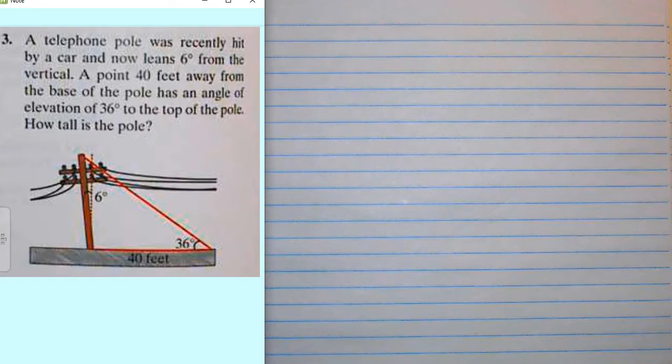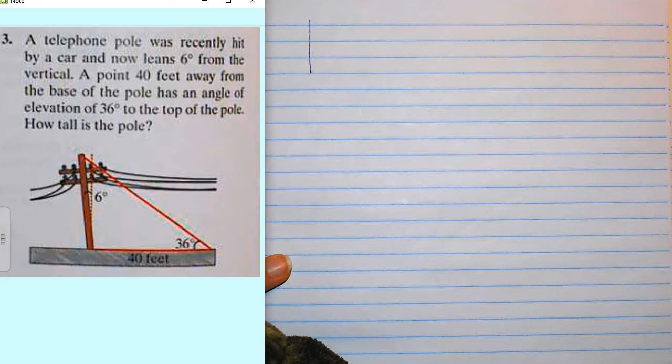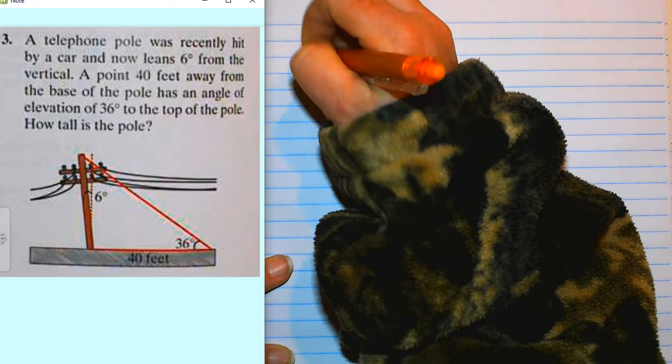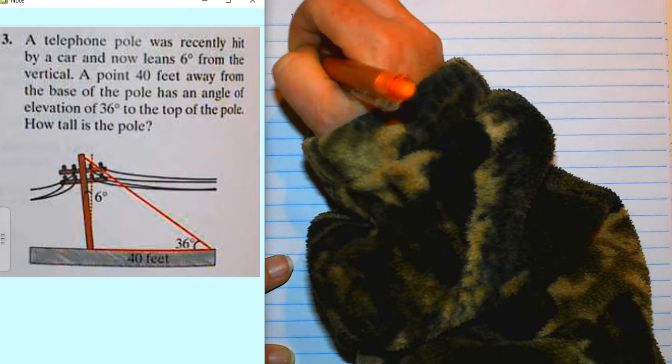In number 3, you've got a picture, but maybe you want to draw it on your own paper. So a telephone pole is normally straight up and down, right? And now it leans 6 degrees from the vertical. So they're saying that it got hit over here with a car, and now it's this way, and that this degree right here is 6.